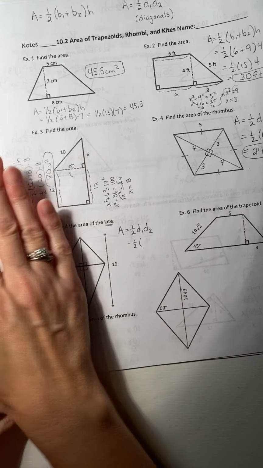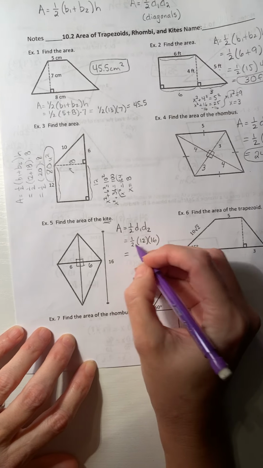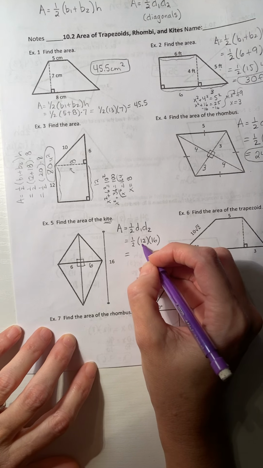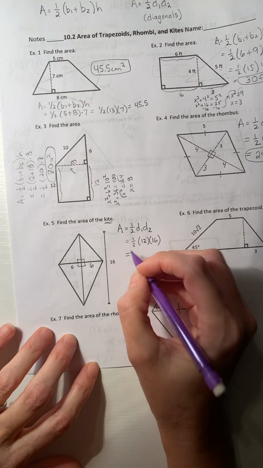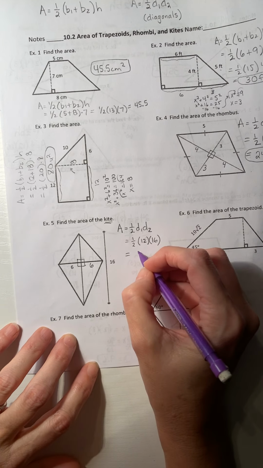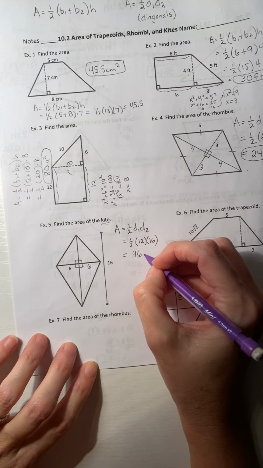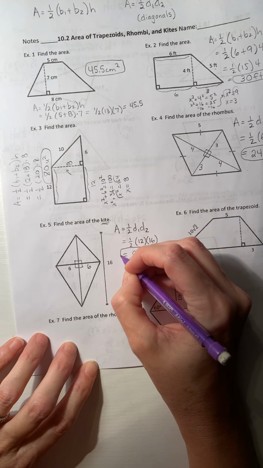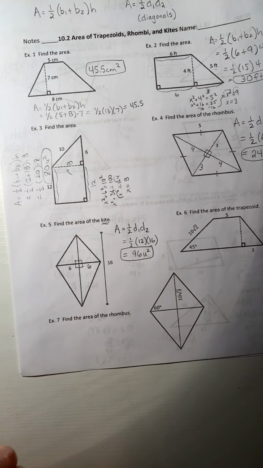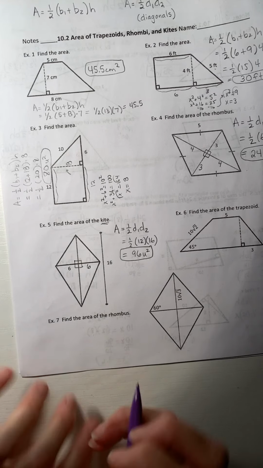And this diagonal, they're giving us here on the outside of the drawing. So this diagonal is 16. Half of 12 is 6, and 6 times 16 is 96. Let me make sure I did that right. 6 times 16, 96, yep. And that is units squared. And that's how to find the area of that kite.